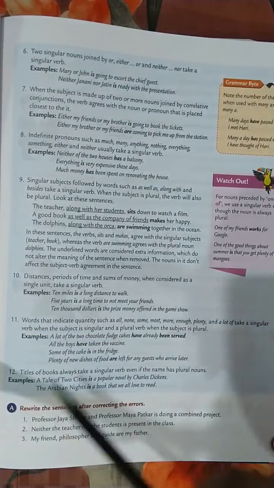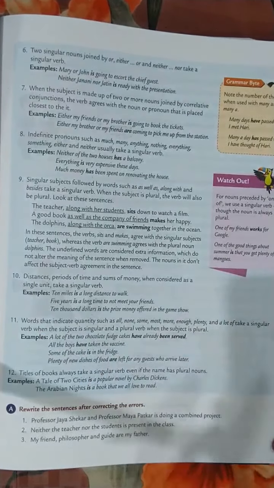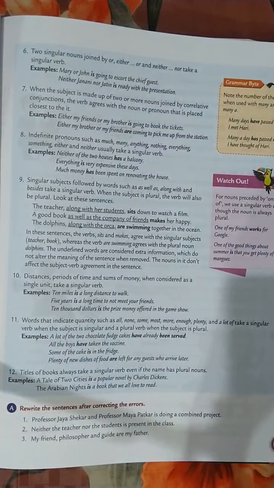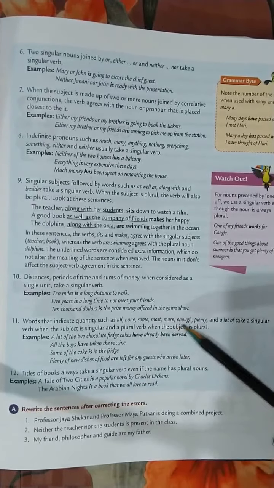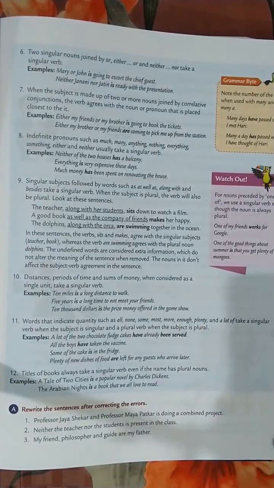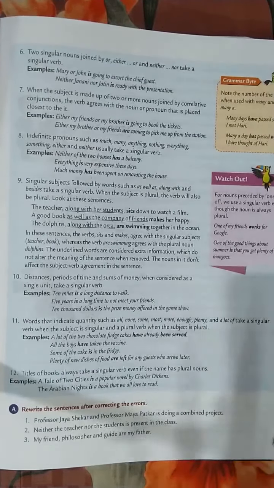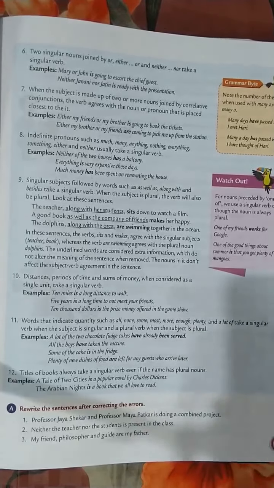As you know, when the words indicating quantity, like all, none, some, most, more, enough, plenty and a lot of, take a singular verb when the subject will be singular, and the plural verb when the subject will be plural.